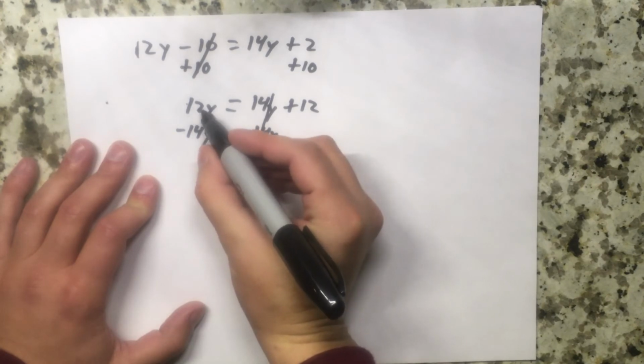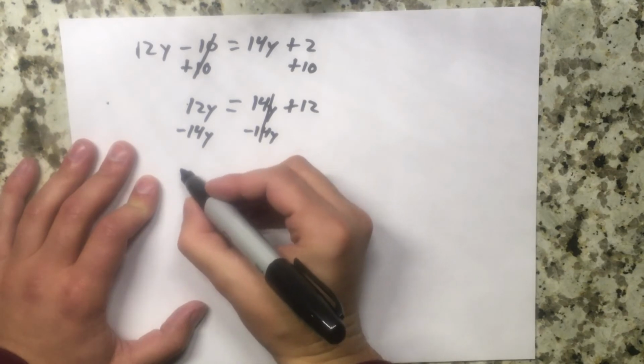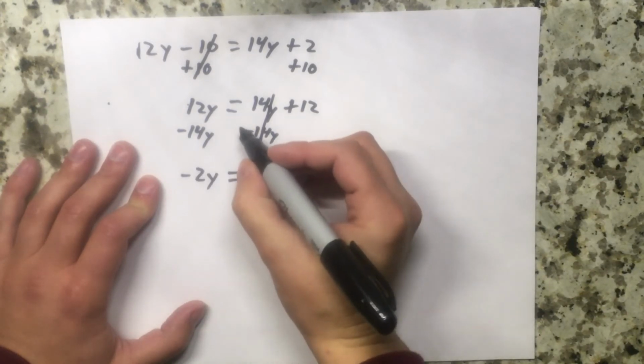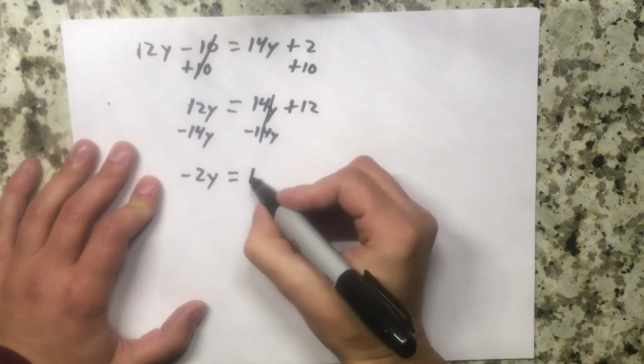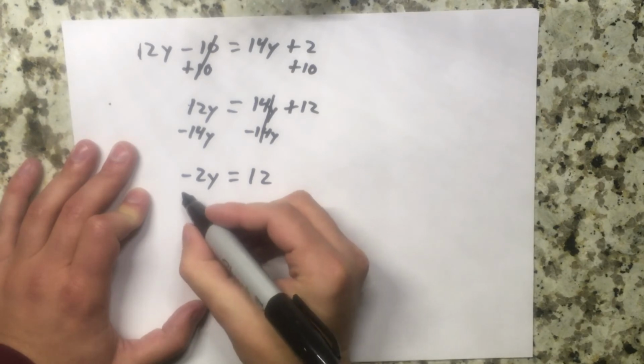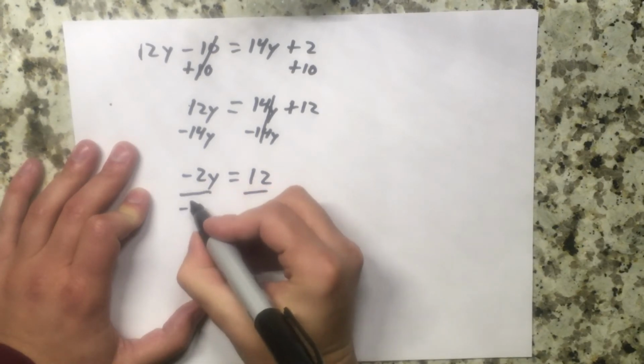Now we're going to take 12y minus 14y. That'll leave us with a negative 2y. And over here we're left with just positive 12. Now we're going to divide both sides by negative 2.